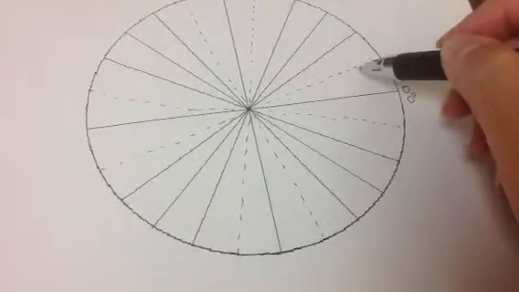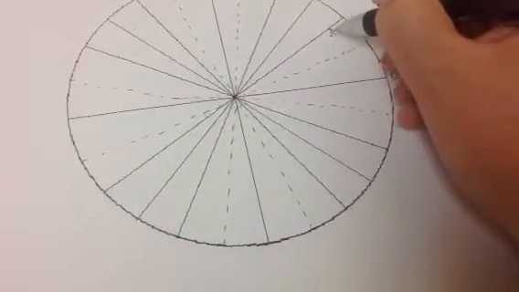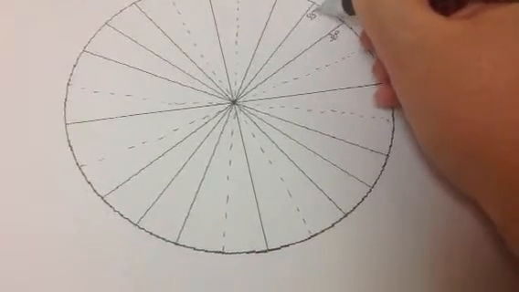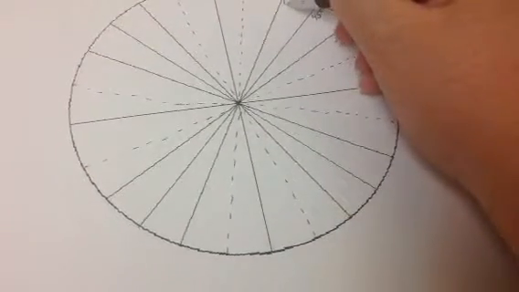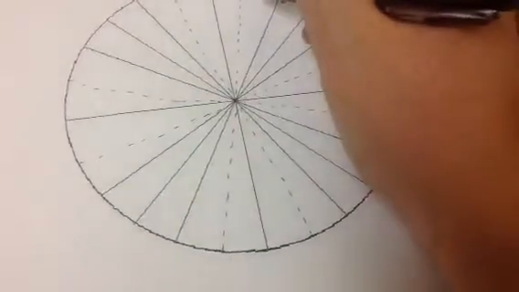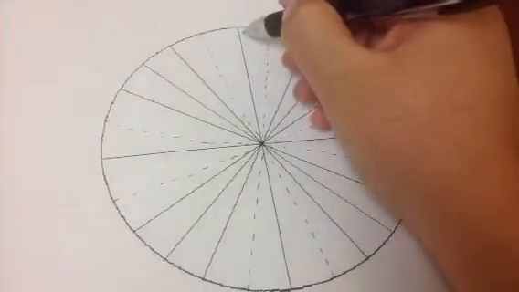So I'm going to say 15. This one is 30 degrees. Add 15. This is 45 degrees. Add 15. This is 60 degrees. Another 15 would make that one 75.